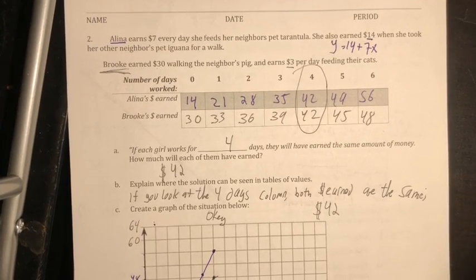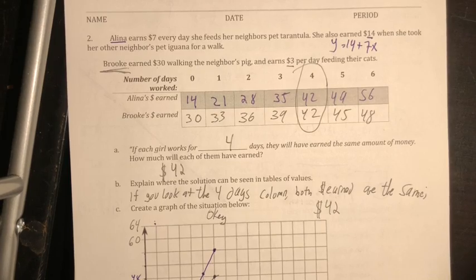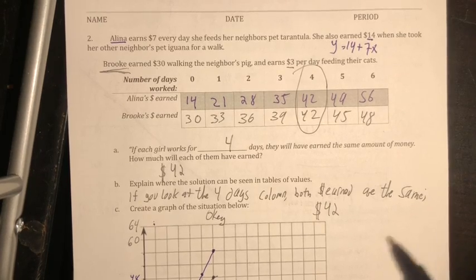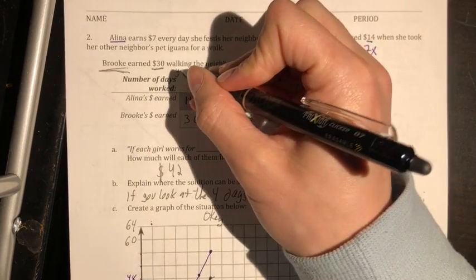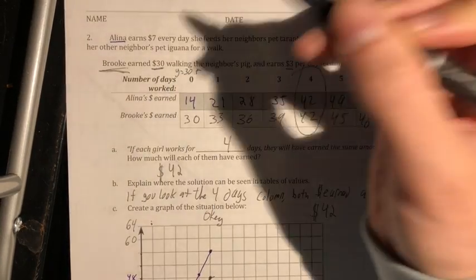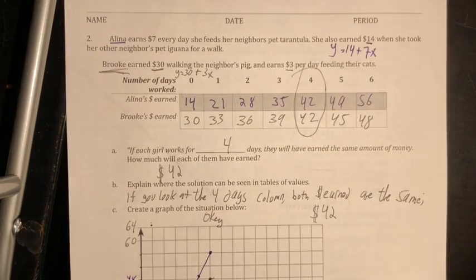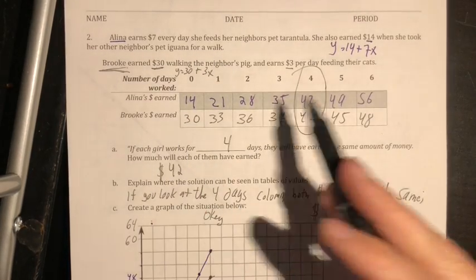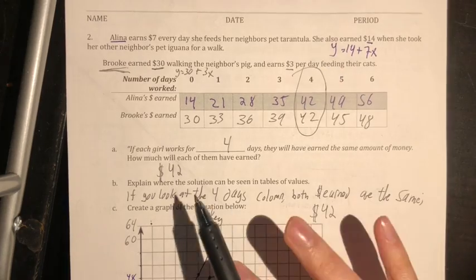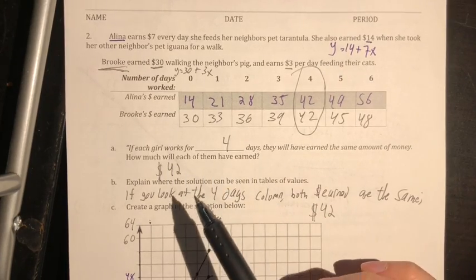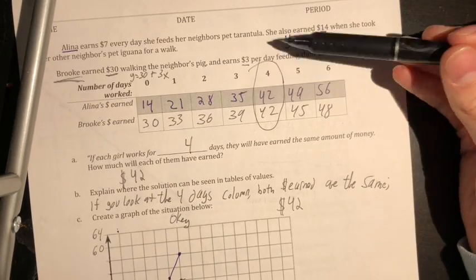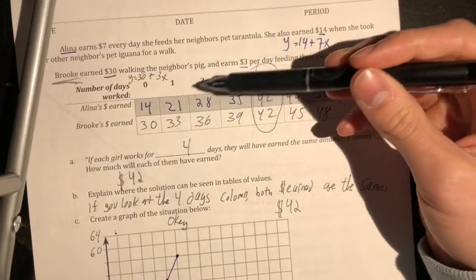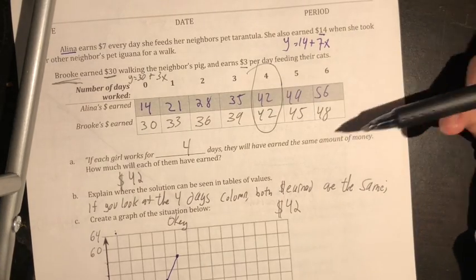So I finished my table. I graphed Alina's 14 plus 7x, and then I also graphed Brooke's, y equals 30 plus $3 per day, 3x. I filled out my table, and I actually already circled number 4, because if each girl works for 4 days, they'll have earned $42. And you get that by looking at the table and saying, which day do they have the same amount of money? So not the same, not the same, not the same, not the same, same, not the same, not the same.